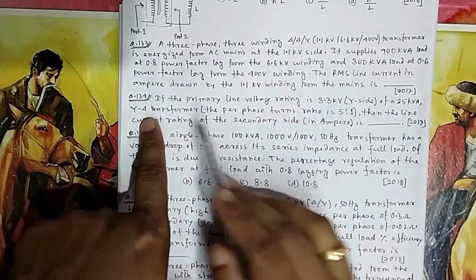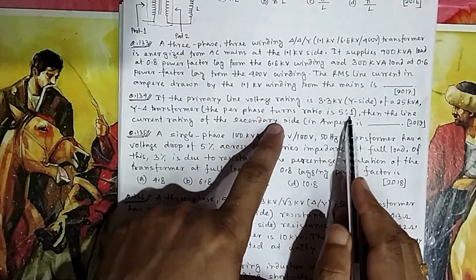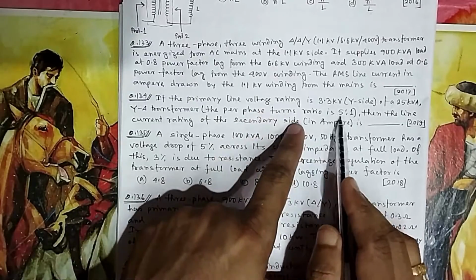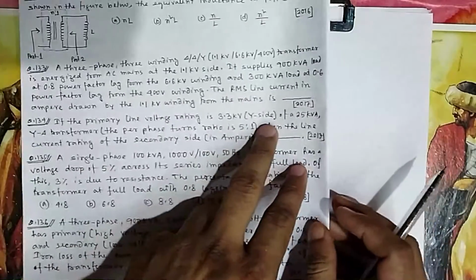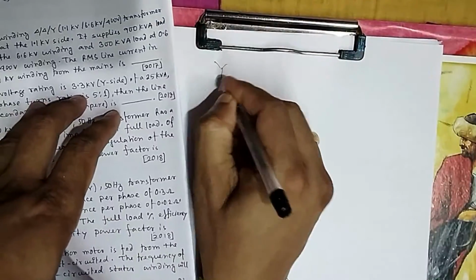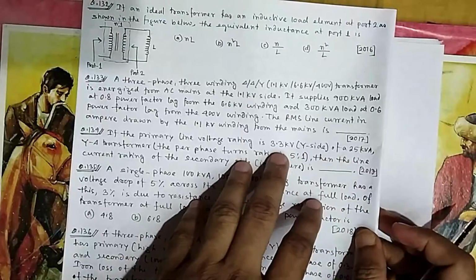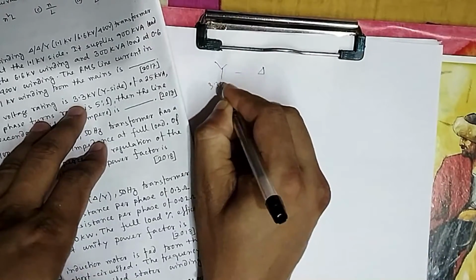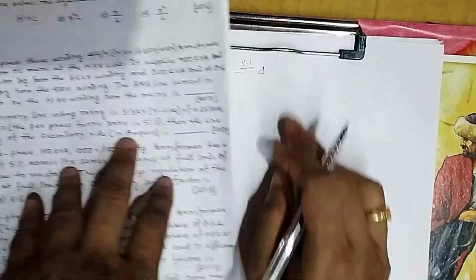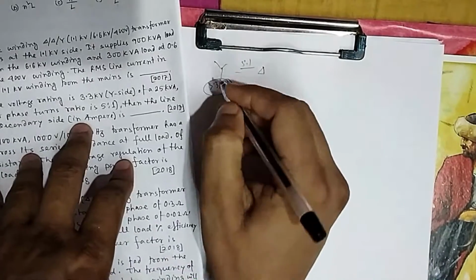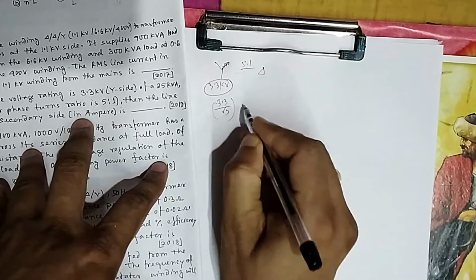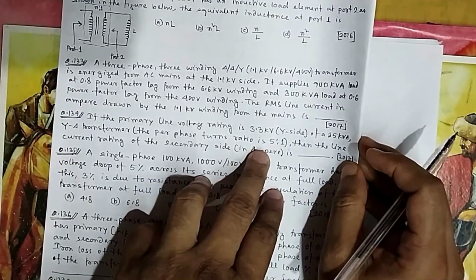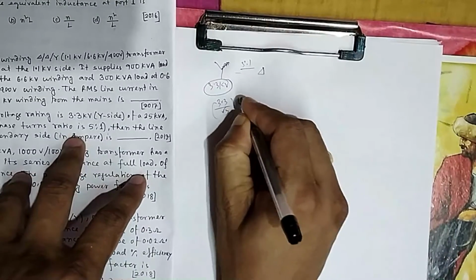kV star side of a 25 kVA star to delta transformer, turn ratio is given 5:1, per phase turn ratio, that means actual turn ratio is given. Then the line current of the secondary side is, so it is star to delta, and this side it is given 3.3 kV, the turn ratio is 5:1, actual turn ratio. Then the line current in the secondary. So what is the voltage here? If you apply 3.3 kV, this side it is 3.3 by root 3, because per phase we will be calculating.